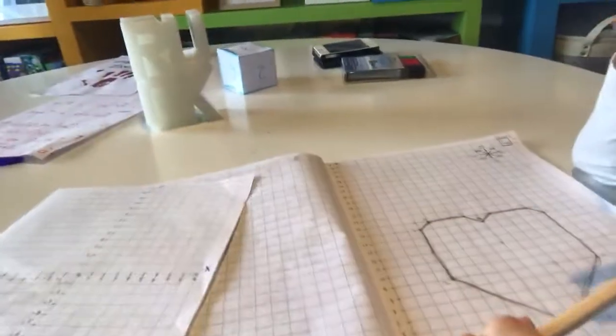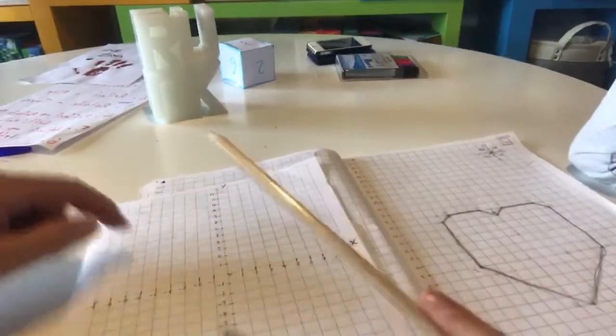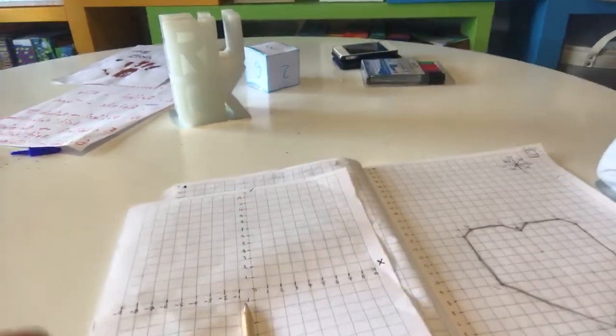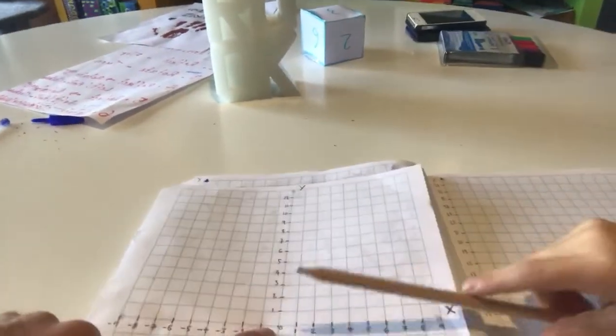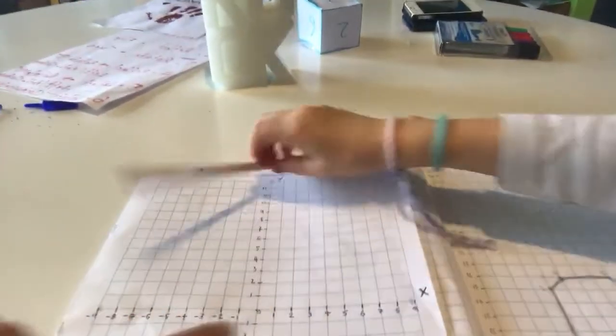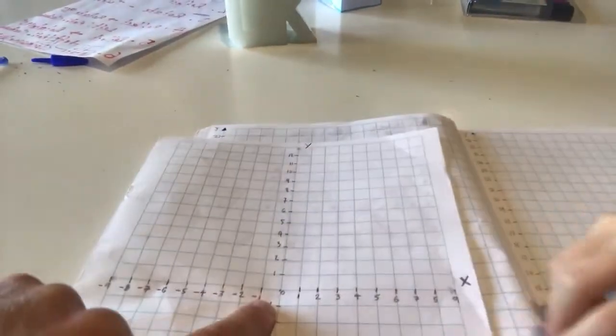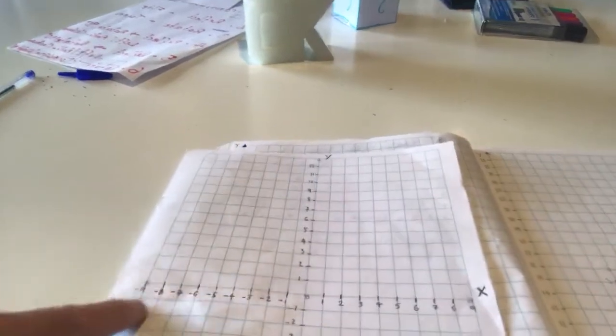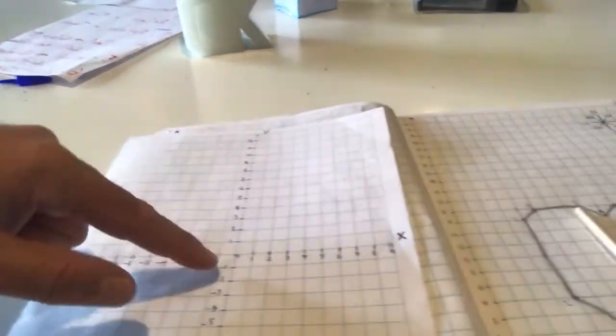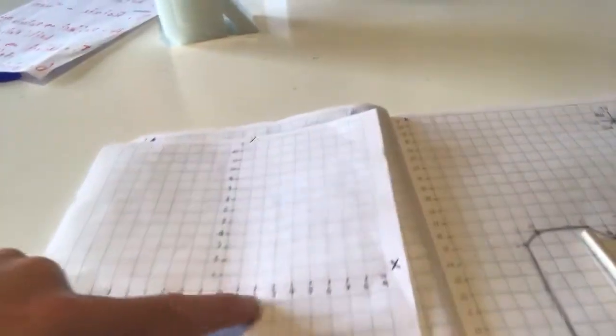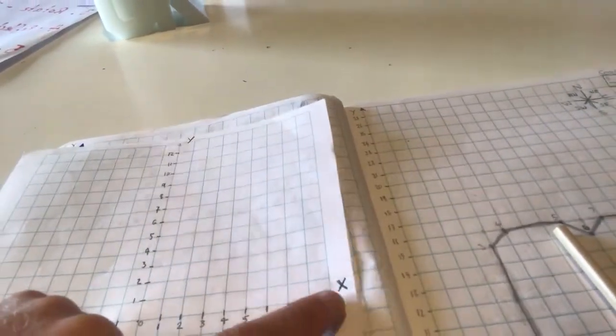Now for the year 5, 6s, you can look at Cartesian planes. You start in your x going across, and from the 0 you go into negative numbers: negative 1, 2, 3 all the way to 9, and up to 12 and down to minus 12 along your x.